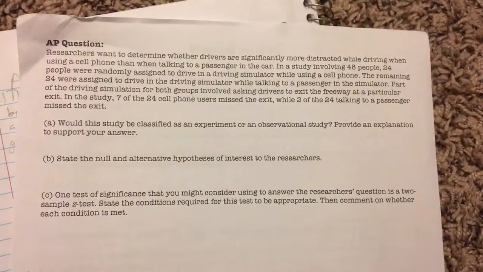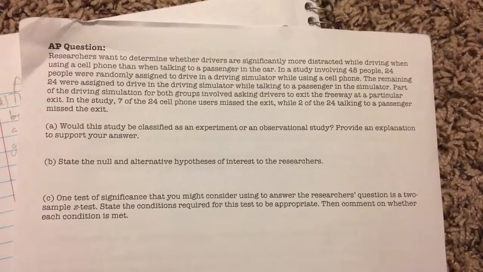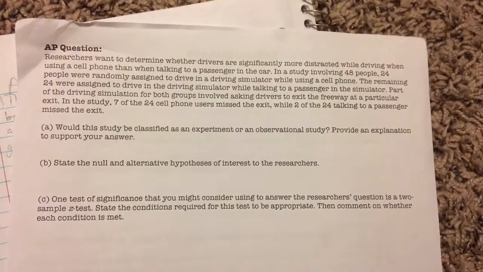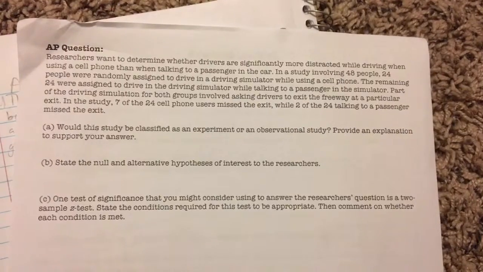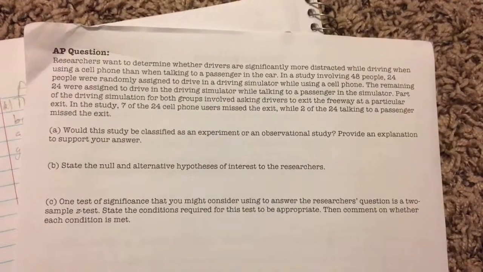Time for my AP question. Researchers want to determine whether drivers are significantly more distracted while driving when using a cell phone than when talking to a passenger in the car.